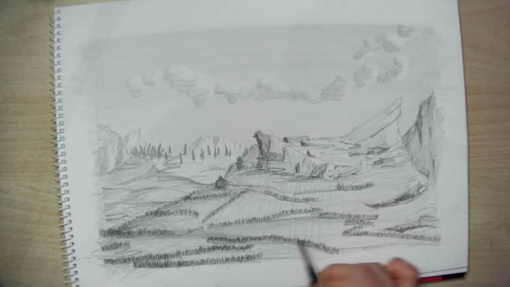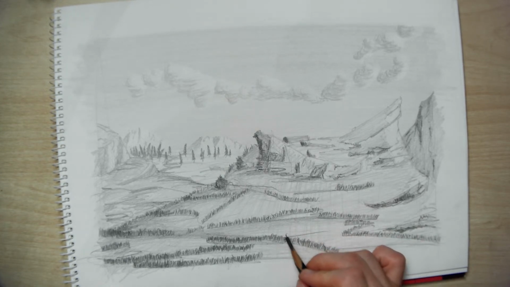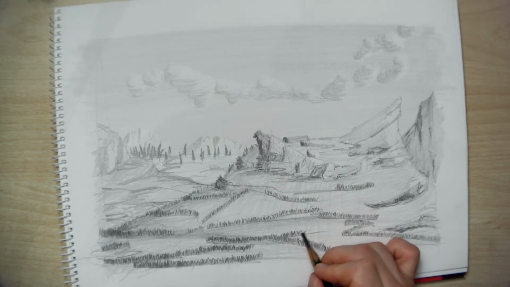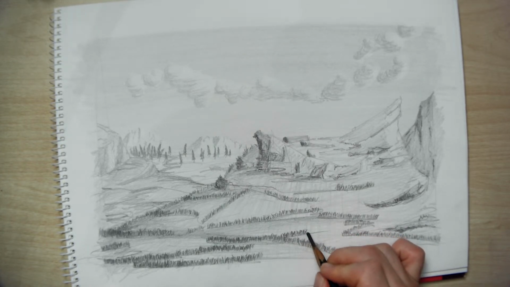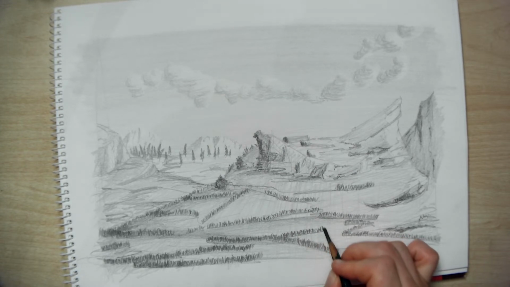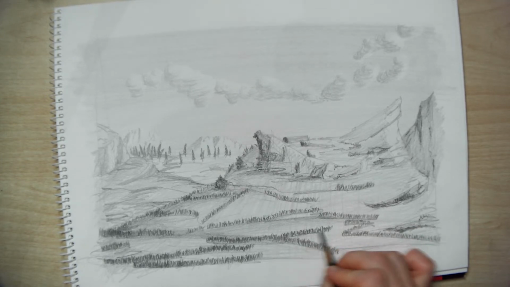I should have many more layers of this grass. This looks a little empty still. Let's see, I'm going to put in a couple more. Just to fill the area up a little bit.